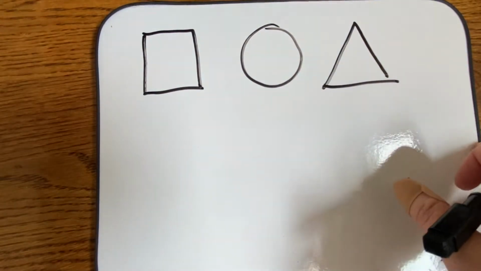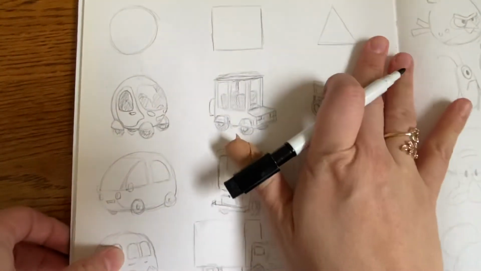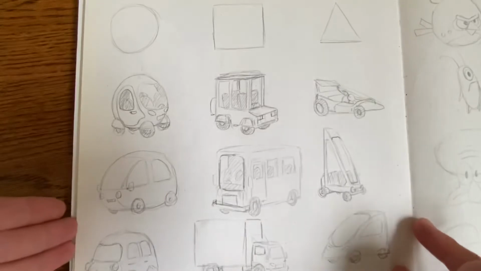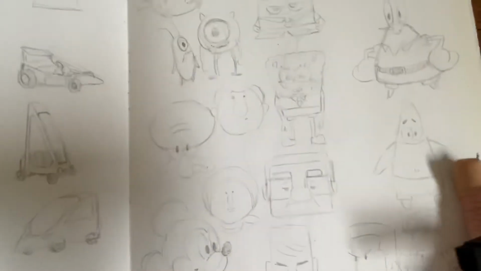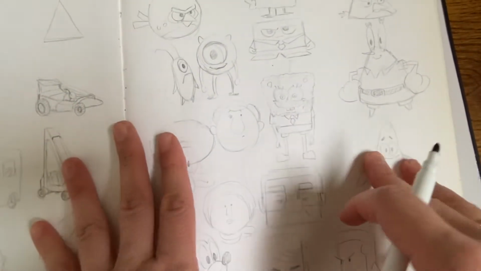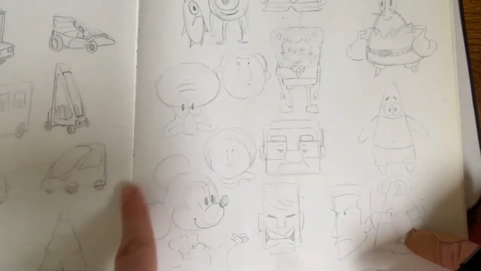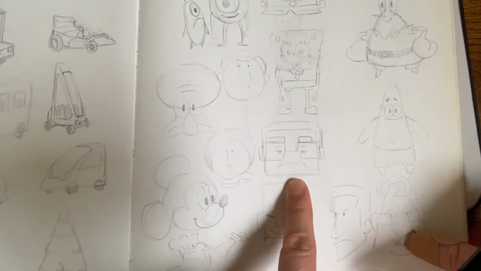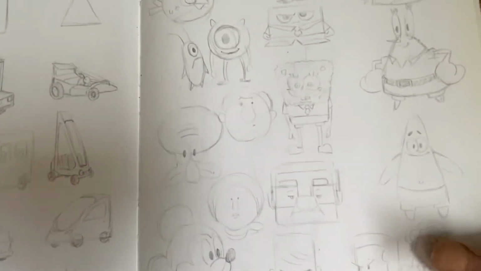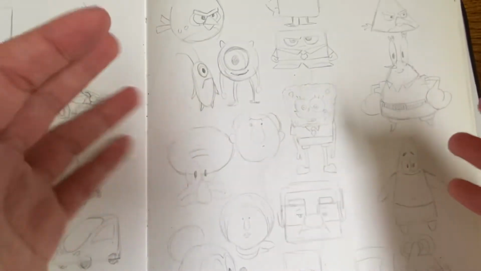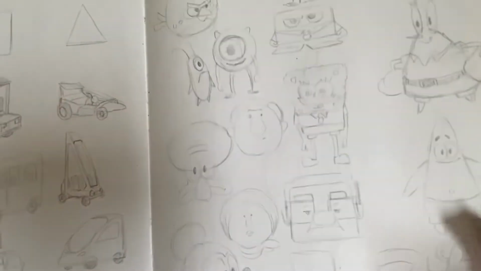So take a quick look at my sketchbook. These are the main shapes that I used in drawing, let's say, these cars. Their main shapes are circle, square, and triangle. If you look at this page, I drew some well-known characters, like Mickey Mouse, made of all circles, and this character is from Up. He's also made of all squares, and SpongeBob and Mike Wazowski. So what I'm trying to say is that it's all based on three simple shapes. So let's get into it.